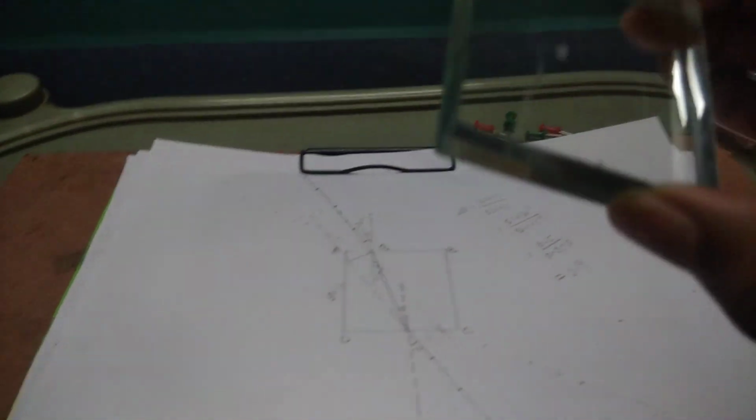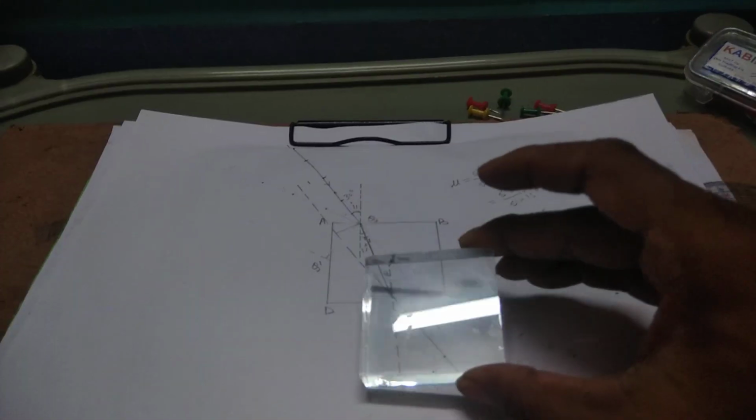Therefore we are getting that the refractive index of this glass slab is nearly 1.9, because we know that mu is equal to sin I1 by sin R1, and sin I1 is sin 30 degree, sin R1 is sin 15 degree. Therefore we can say the refractive index of this glass slab is nearly 1.9, right?